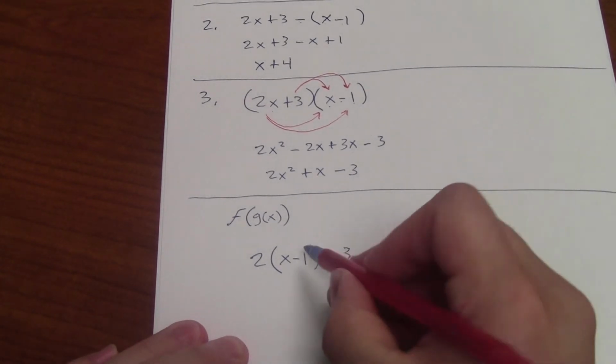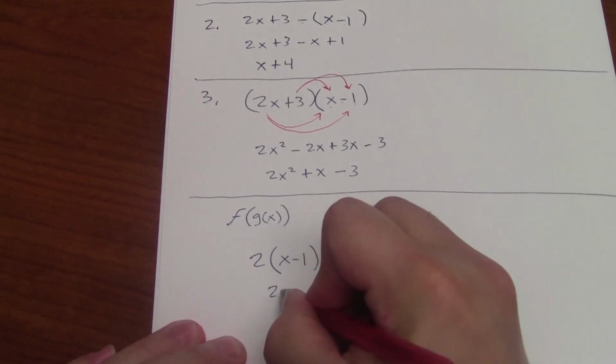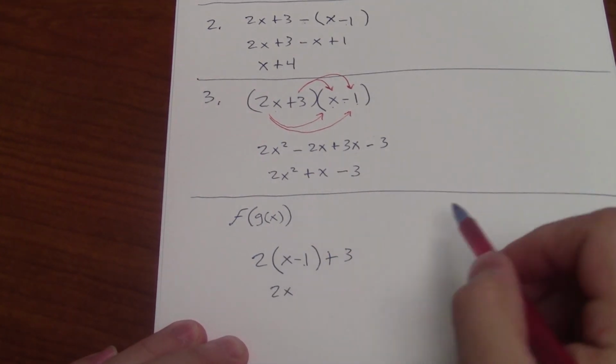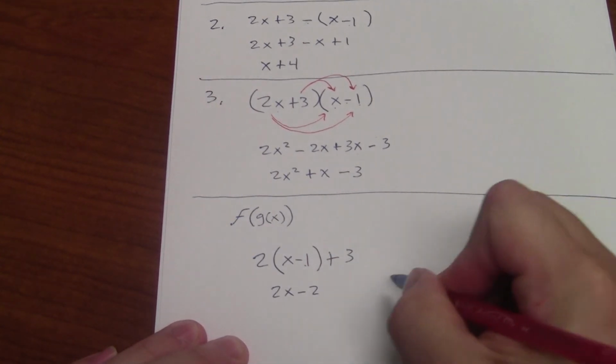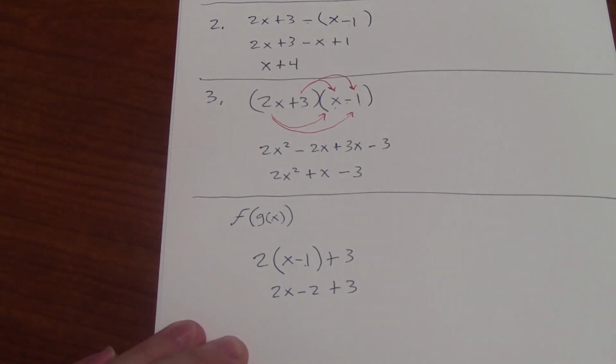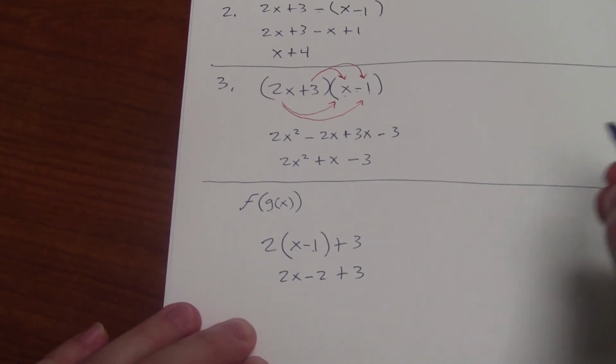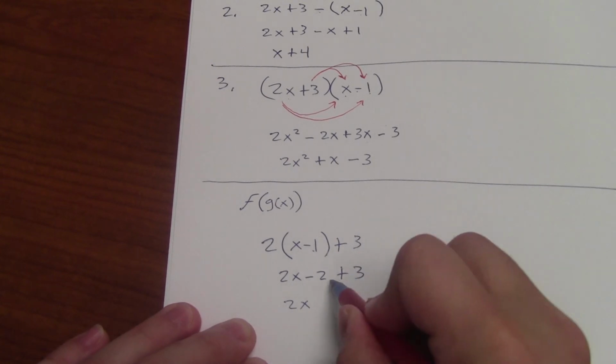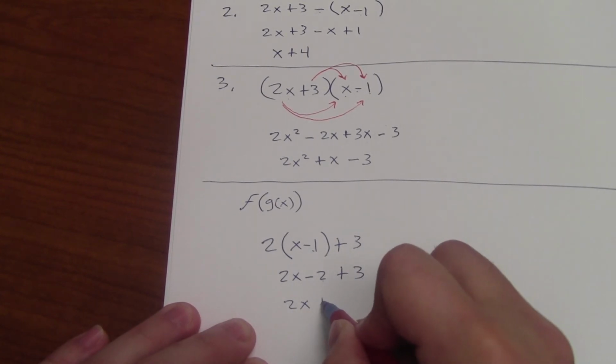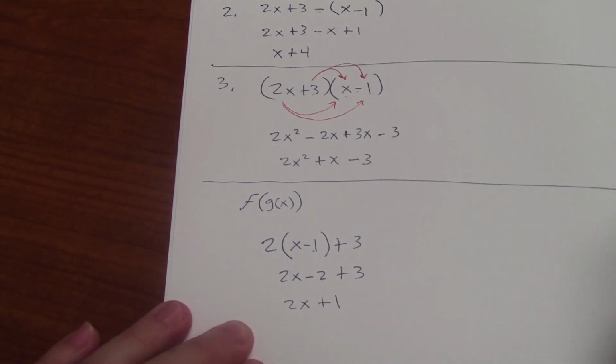All right, so let's go ahead and solve this. 2 times x, 2x, 2 times minus 1, negative 2, plus 3. All right, and then I just combine like terms. So 2x, negative 2 and 3 gives me positive 1. And that's it.